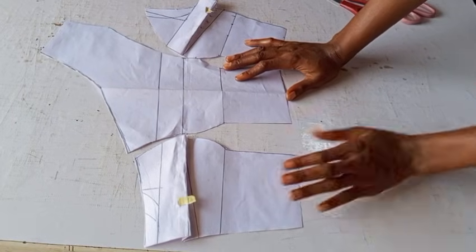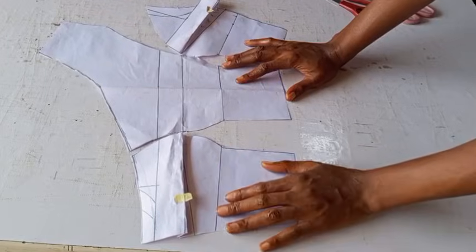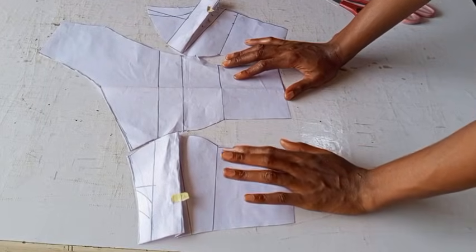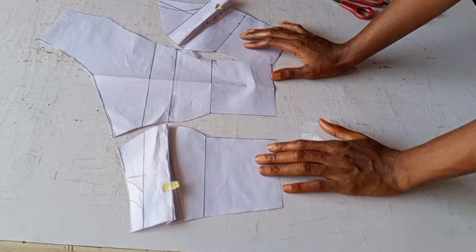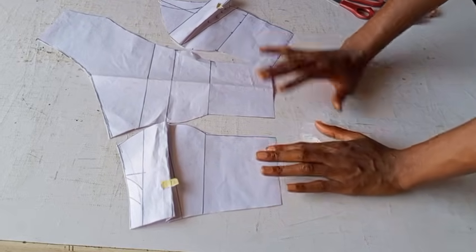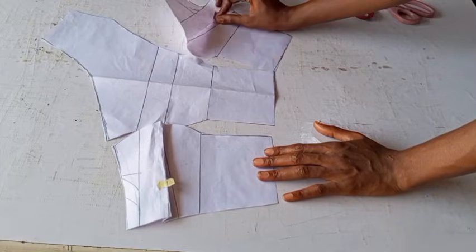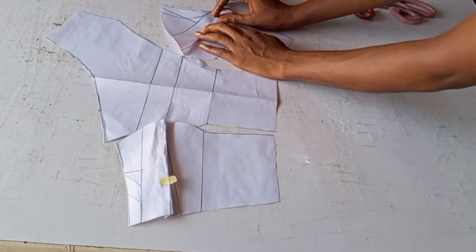The only thing you will do to the back is that after cutting, you are going to add your zipper allowance to the center back. You're going to add zipper allowance on both sides, 1 inch on both sides, to the center back. I hope I'm making sense with this explanation. So that is basically it.